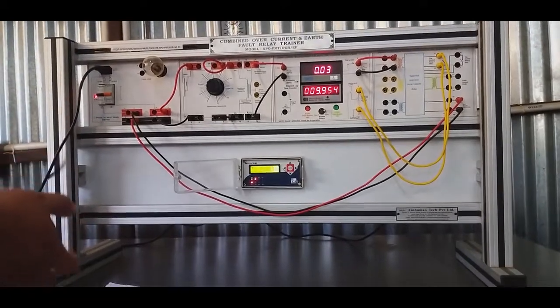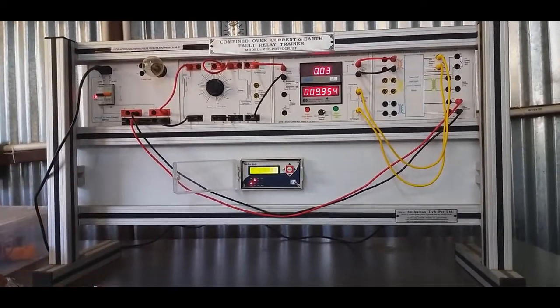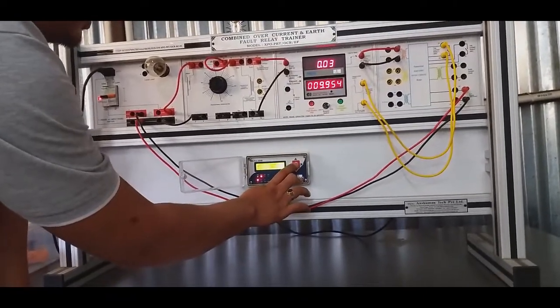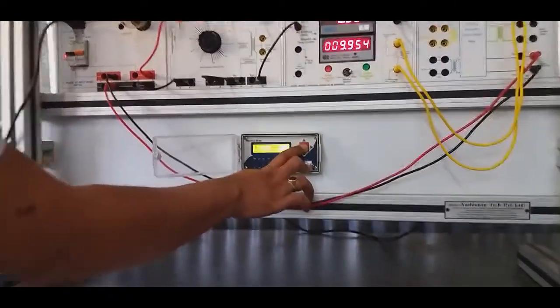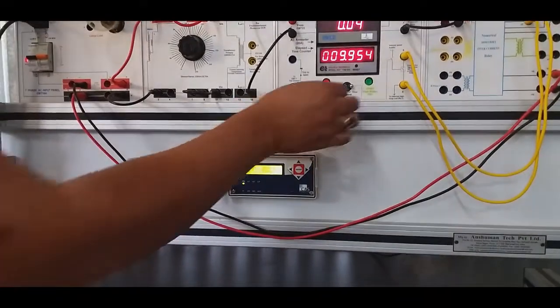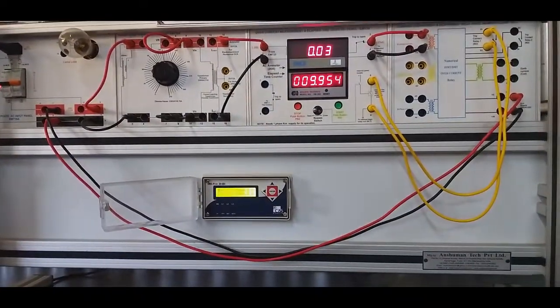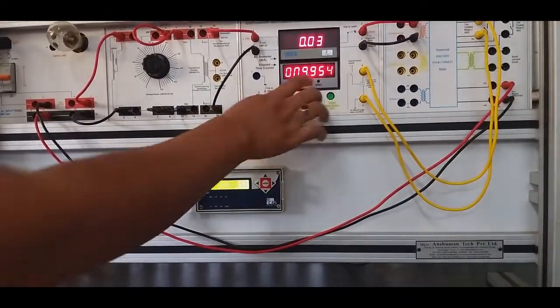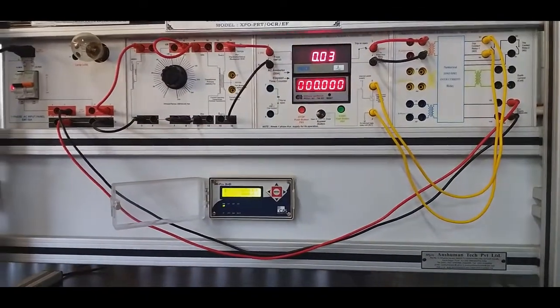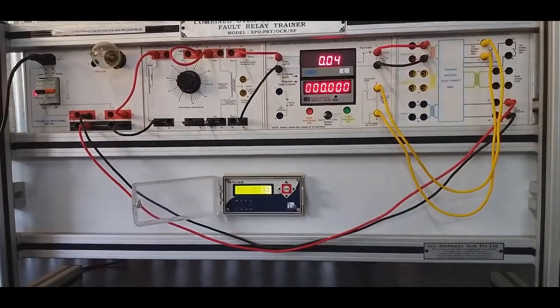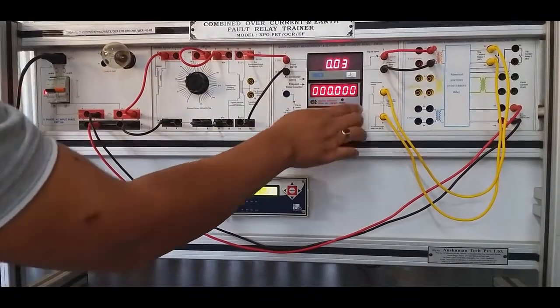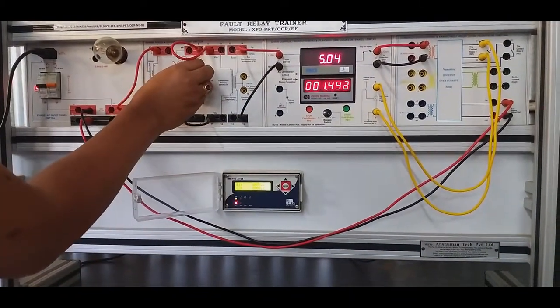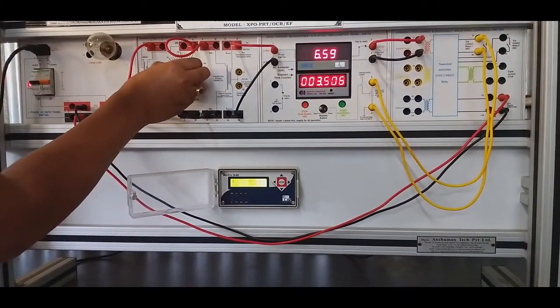So this is the first observation. In order to take the next observation, you have to press this enter key for 5 seconds, then it will reset. Then you have to put the bypass switch to the open position. Then you have to set the current to 7.5 ampere. Now let's set the current to 7.5 ampere.